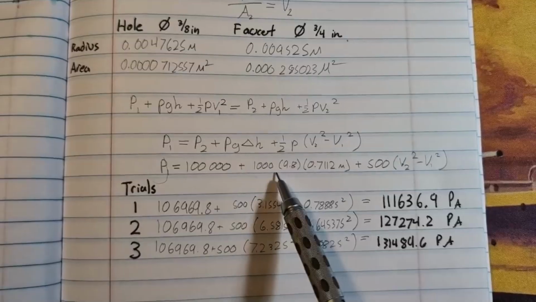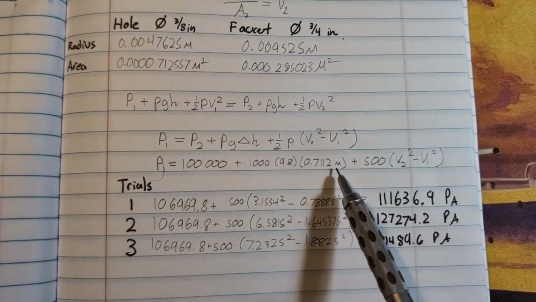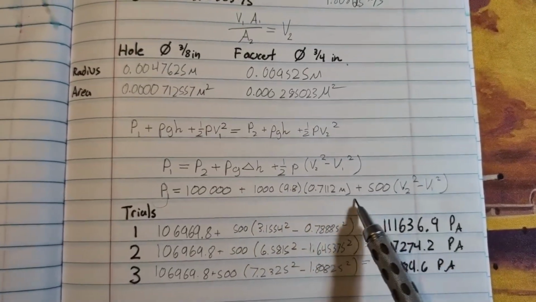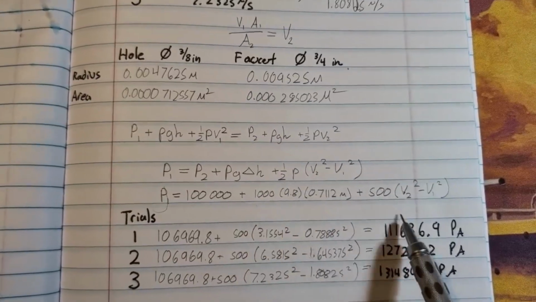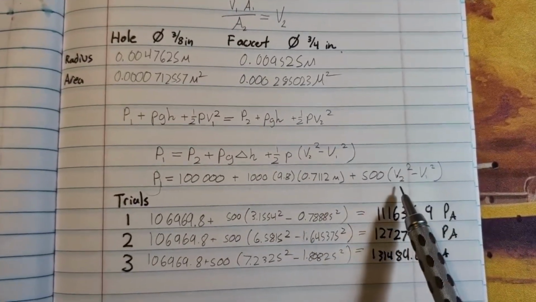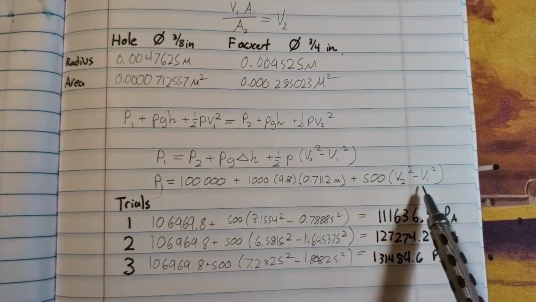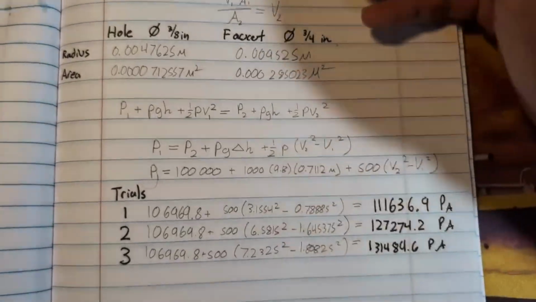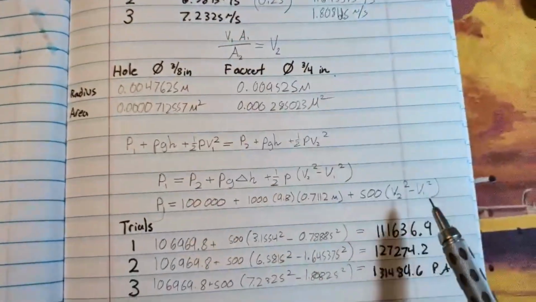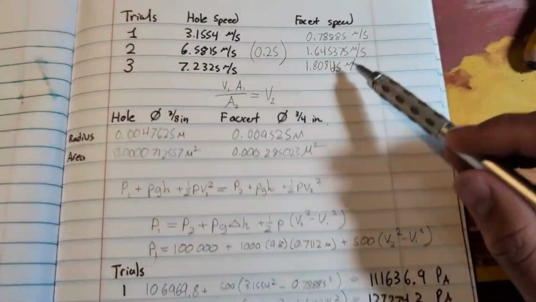So this is 1,000, the density of water, times 9.8 times 0.7112. And then here we have 1.5 rho, so that's just 500. Final velocity squared, so V2 would be the exit speed minus V1, which would be our faucet speed.